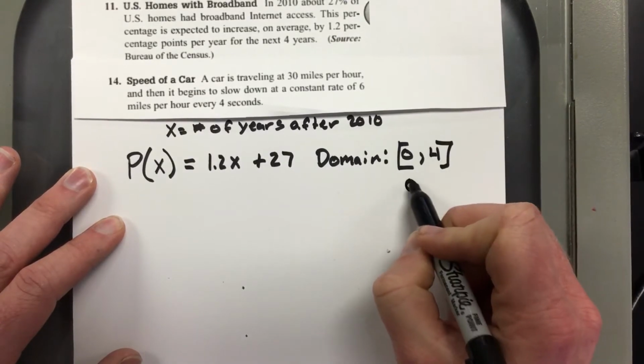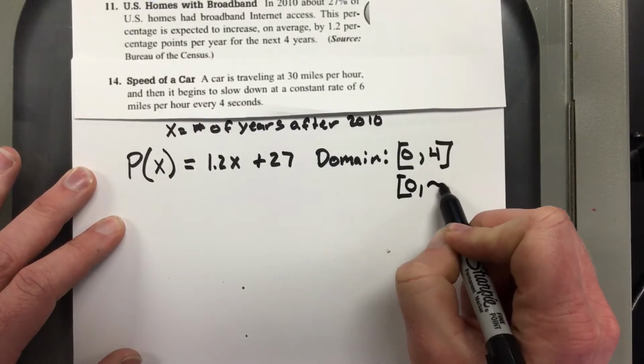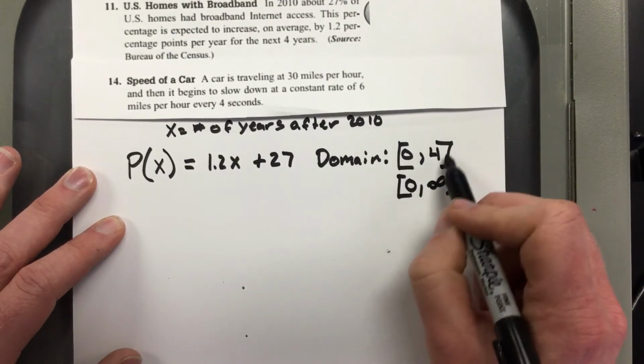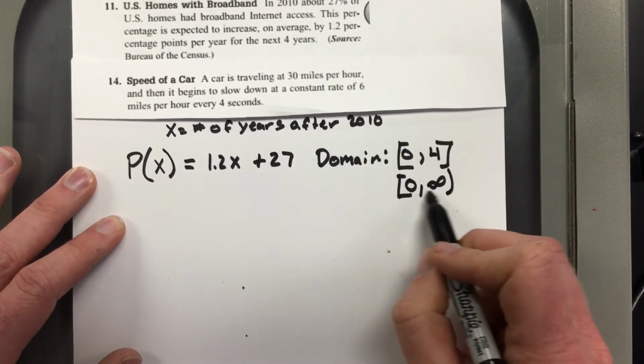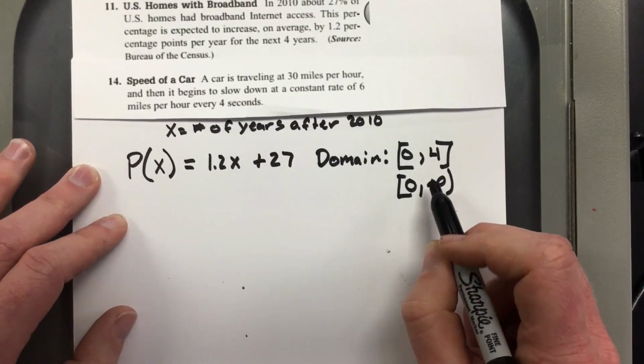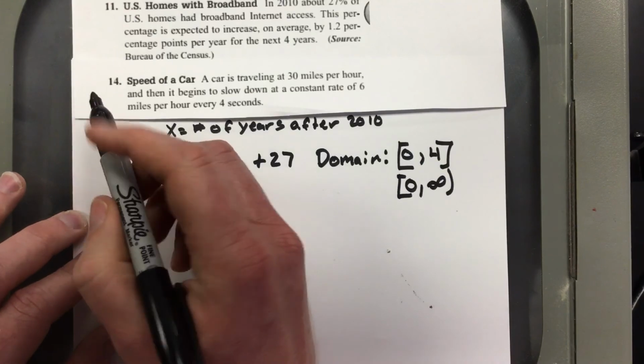You could also probably write that as 0 to infinity if you're assuming that this goes on forever. So this is based on if you were thinking that this rate was going to continue forever. So that was problem number 11.